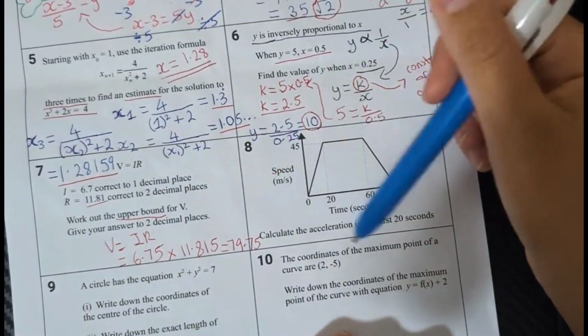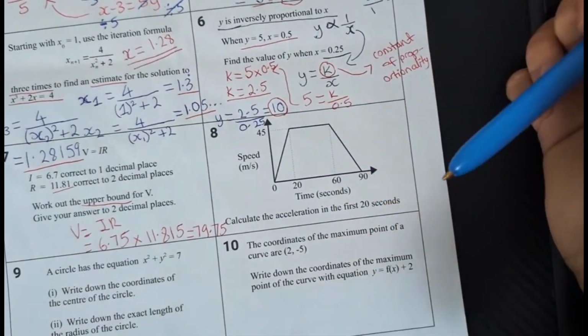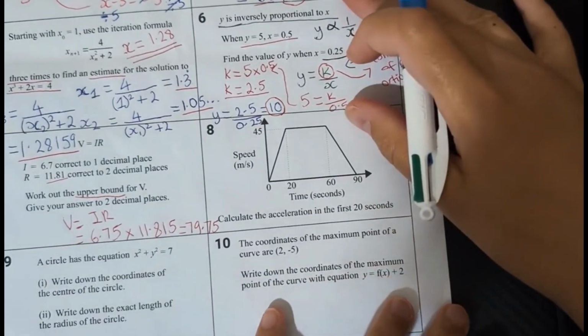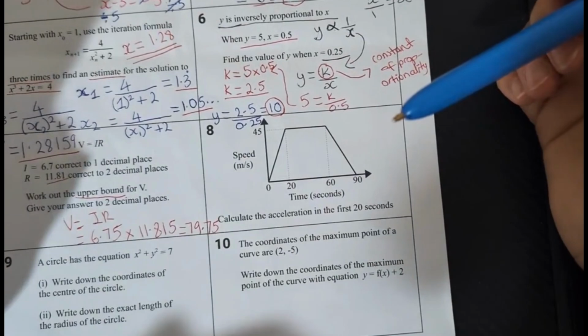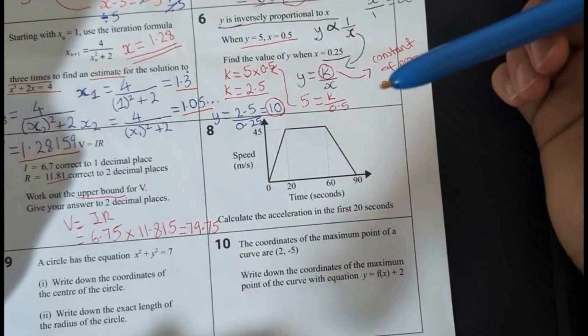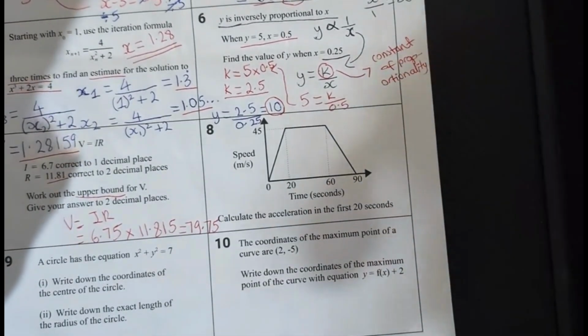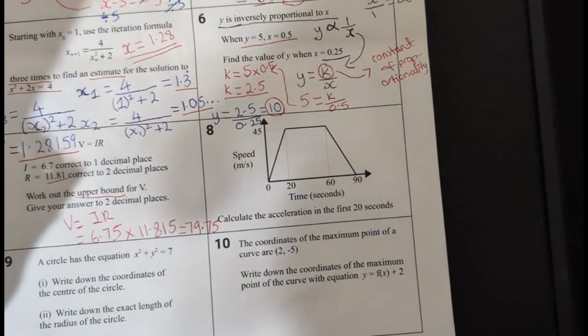Now I'm going to go over to question number 8, which you can see is a speed, distance and time graph, but the question has not got anything to do with speed, distance or time. As you can see, it's a question on acceleration.